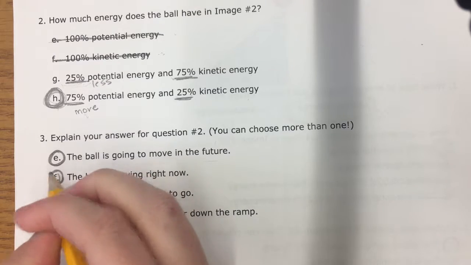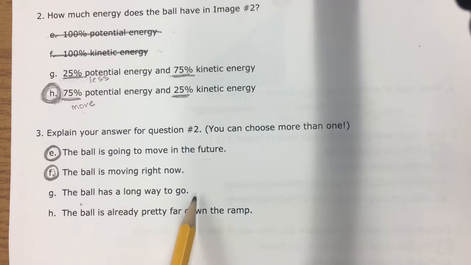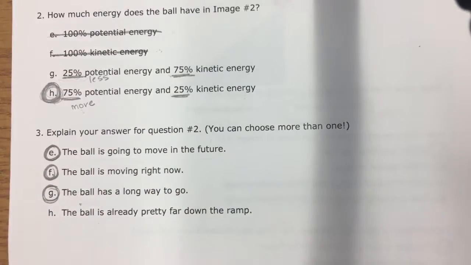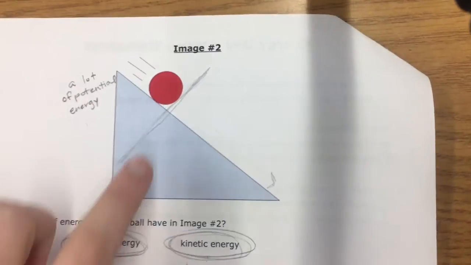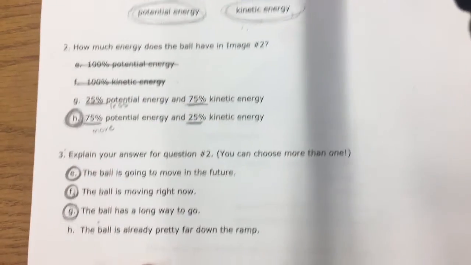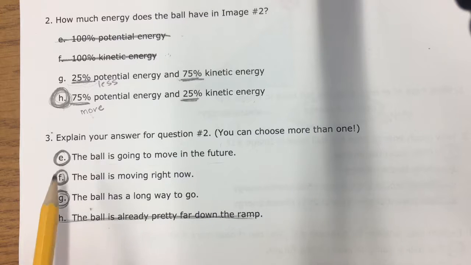It has both potential energy and kinetic energy. That's good. The ball has a long way to go down the ramp. Yeah, that's true. If we look up here, the ball has a long way to go down the ramp still. It's only up here. Okay. Or the ball is already pretty far down the ramp. That's not true. Okay, so I circled E, F, and G.